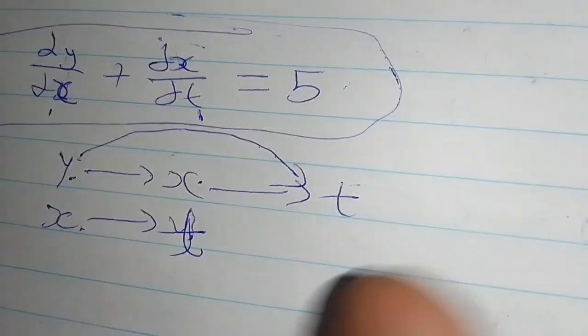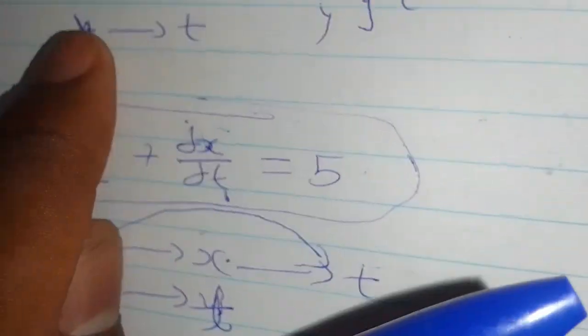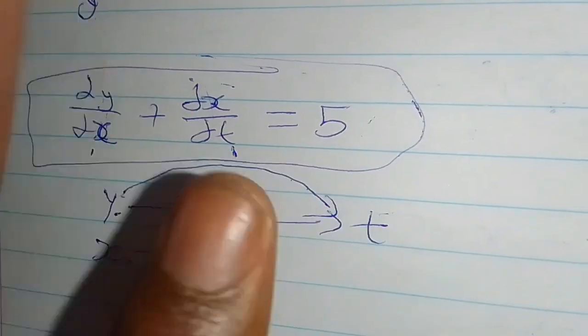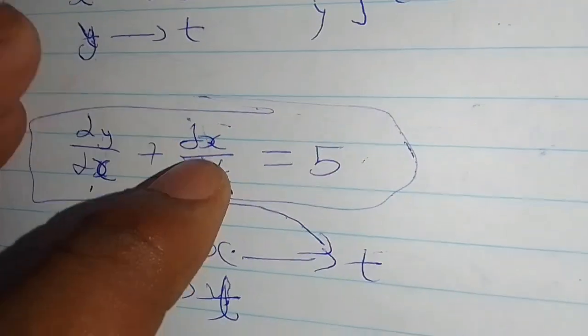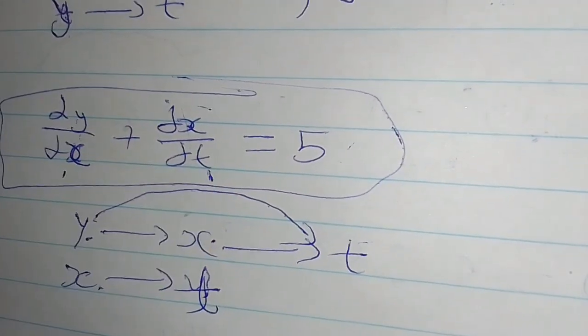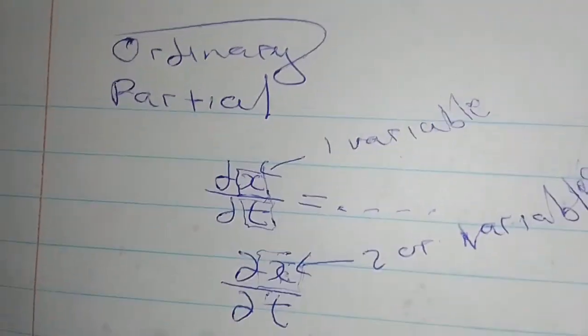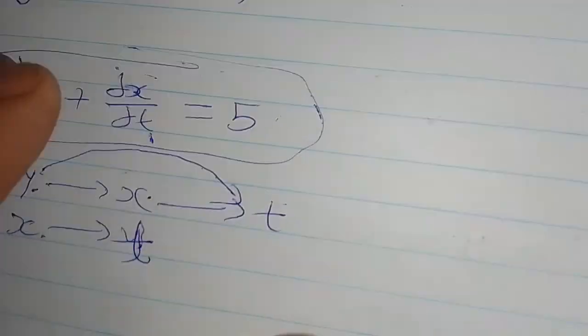Overall, you have y depending on x and x depending on t, so that means y depends on t. You can technically say we're relating y and t. So that's how you classify between ordinary and partial differential equations.